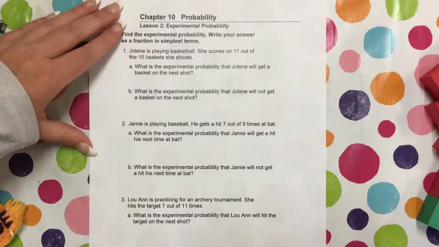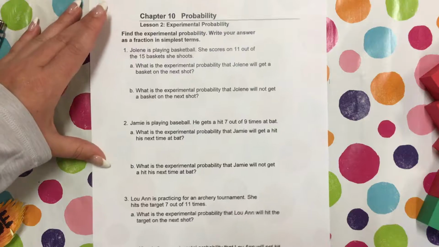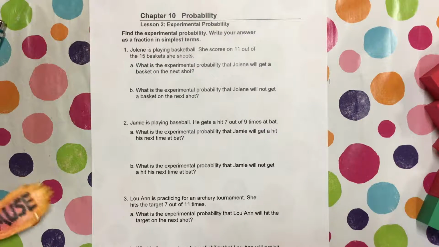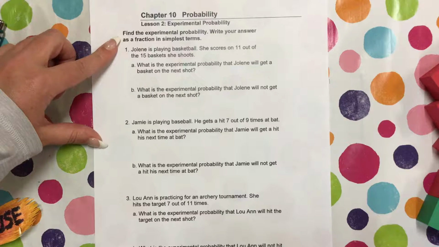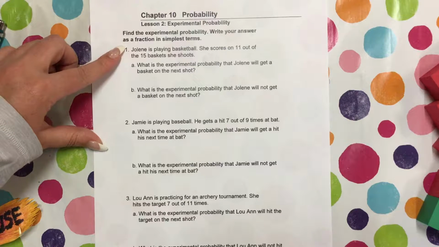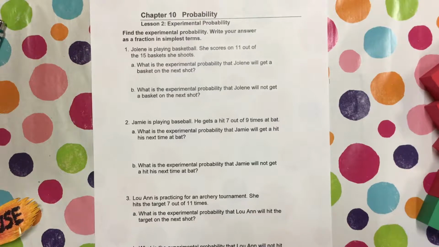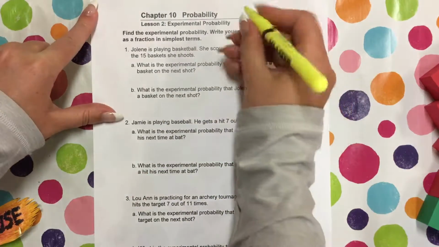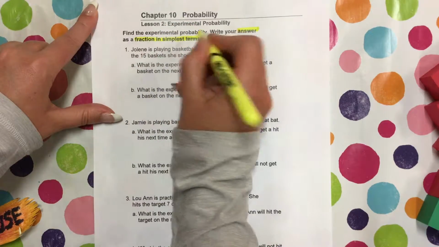Hello, hello. We are back with Chapter 10, Probability, focusing on Lesson 2, Experimental Probability. So this is the guided practice. I want you to go ahead and find the experimental probability. Write your answer as a fraction in simplest terms. That's really, really important. I'm going to highlight that. Write your answer as a fraction in simplest terms.